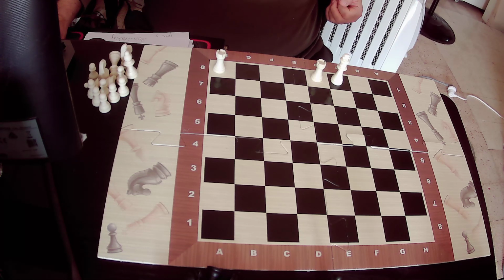In order to win the game, the player must reach a position where his opponent cannot rescue his king from the threat of check, eat the threatening piece, or block the threat with his own piece. This state is called mate. Okay?